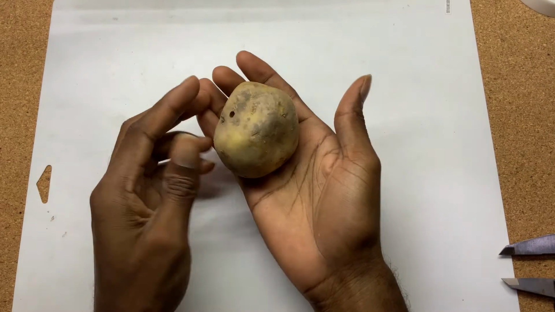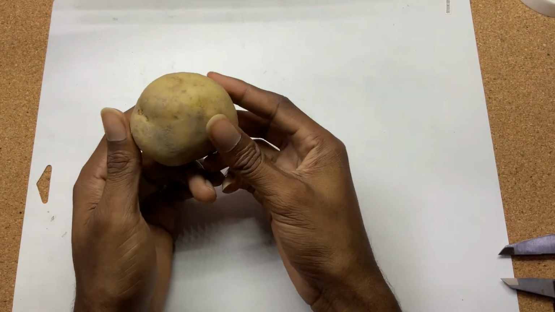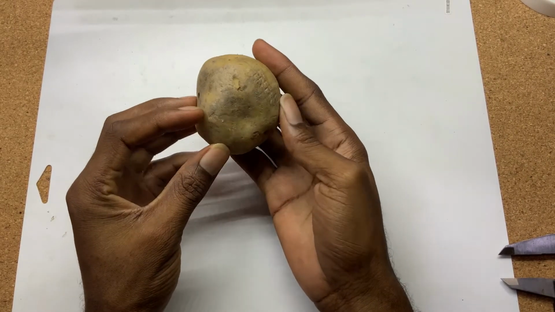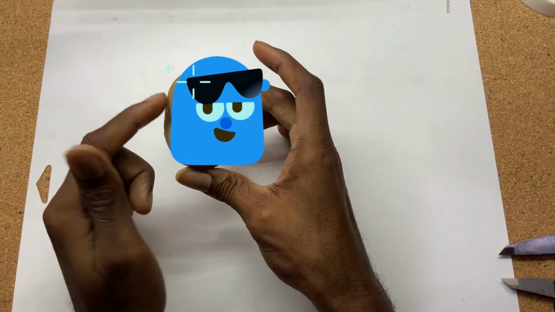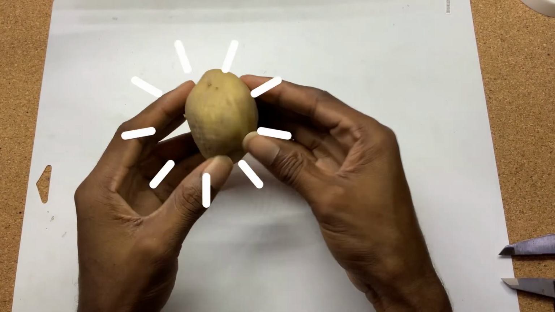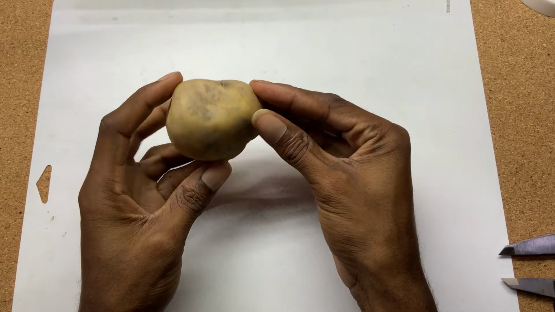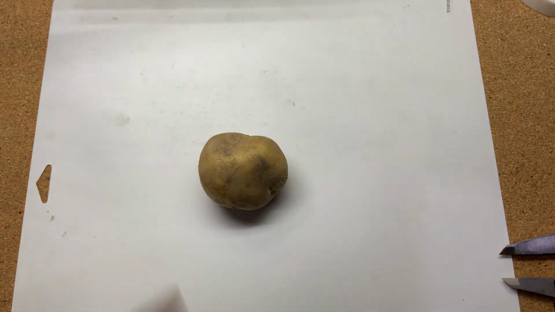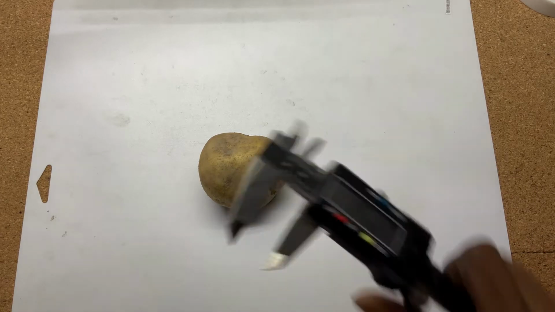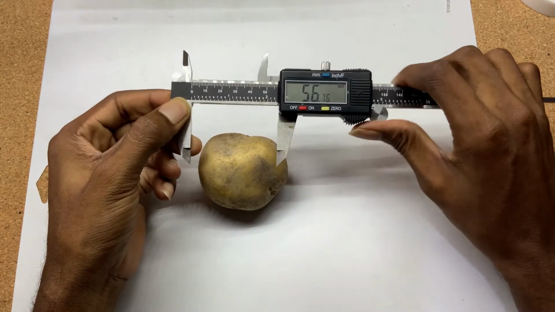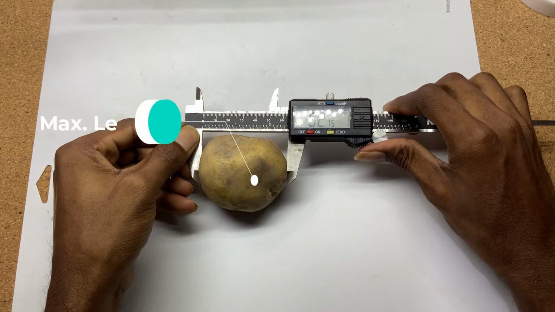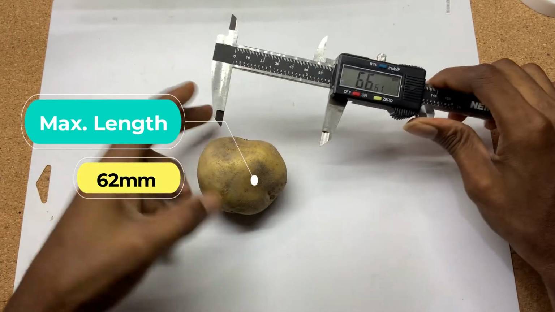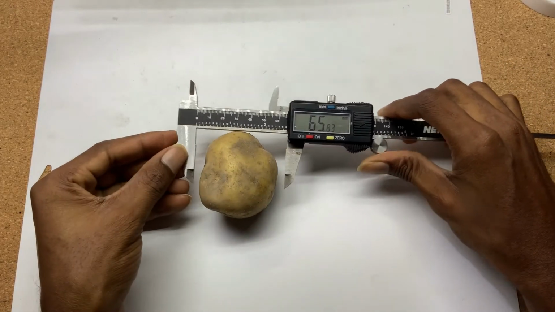Alright guys, we're making some progress here. So moving on from the simple shapes to some more organic geometries, we'll be using this Irish potato for a simple exercise to show the principles of compound or complex geometries. Because the potato is an irregular shape, here I'm using the maximum length, width and depth to have an estimated idea of how big the potato is.